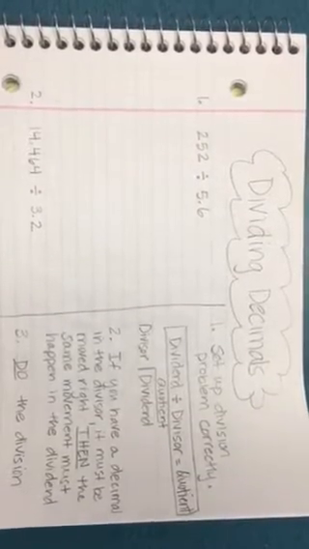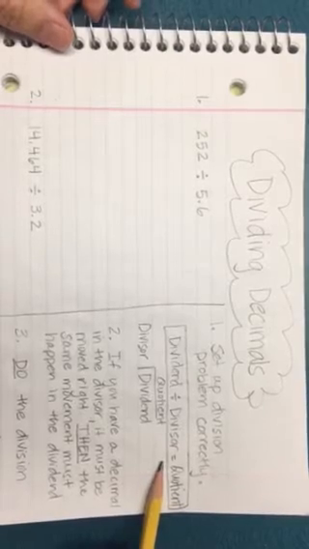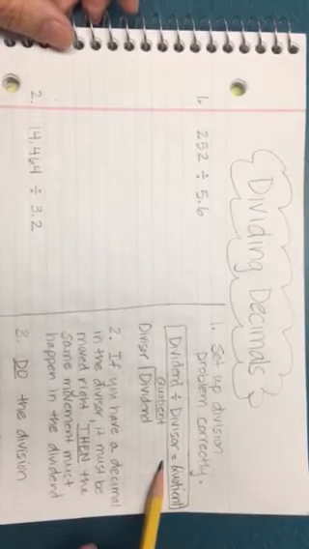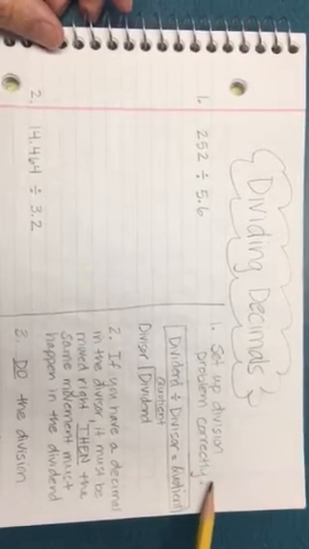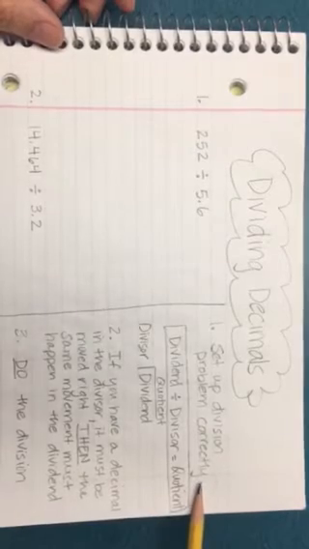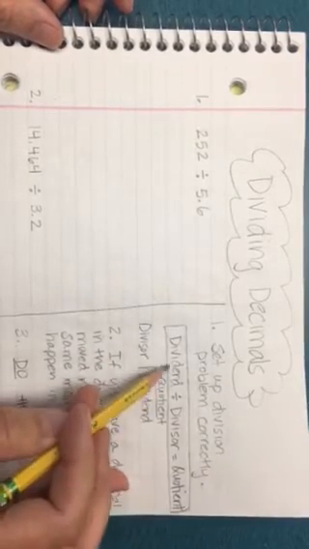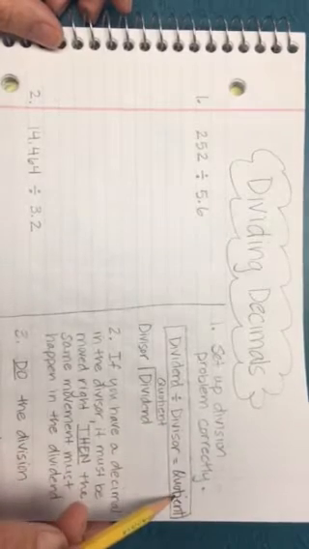Okay, we're going to work on dividing decimals. Now, dividing decimals is very similar to regular dividing whole numbers, but we do have to be careful of the decimal. So the first thing when we divide, we need to set up the division correctly. You want to make sure you understand the math vocabulary. We have the dividend divided by the divisor, which equals the quotient.